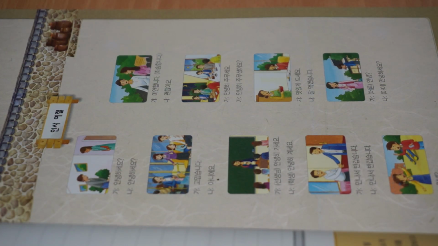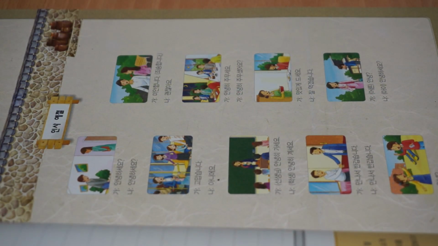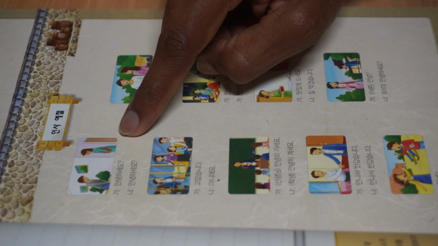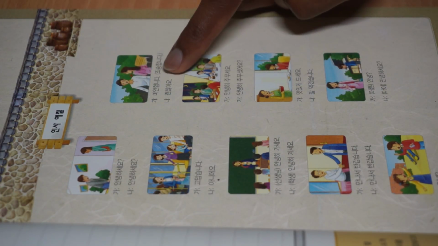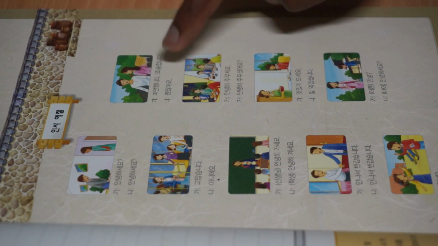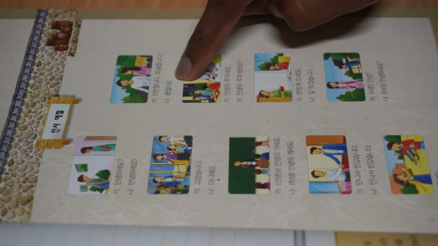So yet again, we have more greetings, insa. So we'll start with your basic 안녕하세요, 안녕하세요. So just hello, hello, and the different bow techniques that we learned in the previous lesson at least. And then we have 미안합니다, or 죄송합니다. This is when you bump into somebody, that means sorry. And then we have 괜찮아요, like, it's okay.